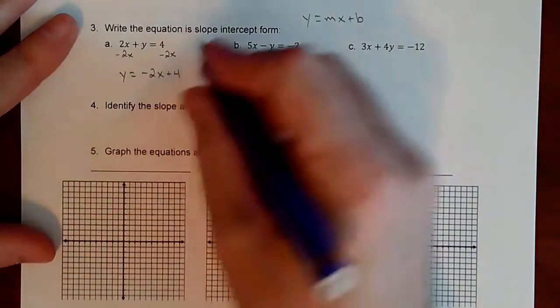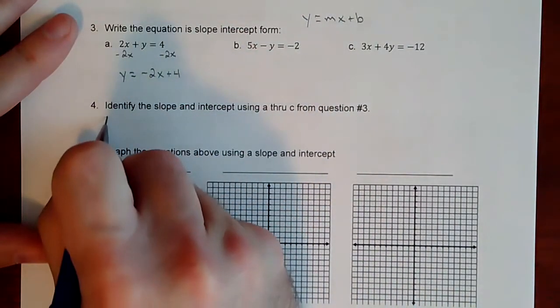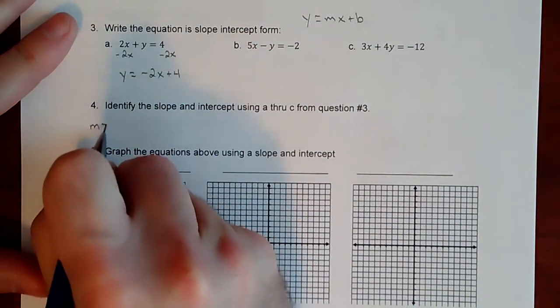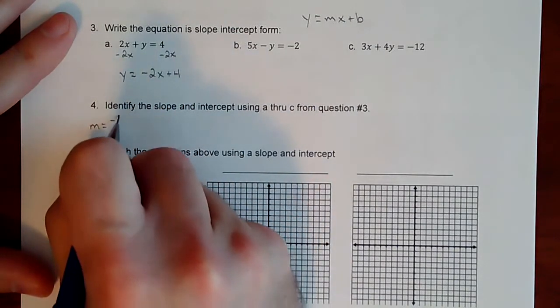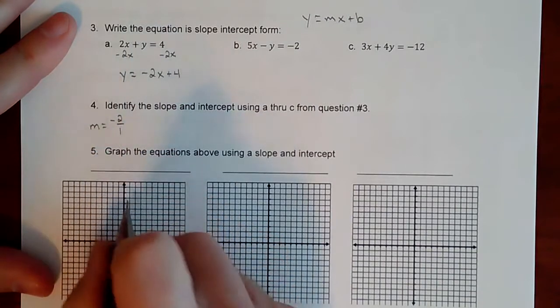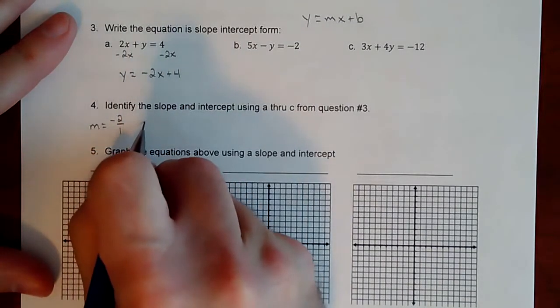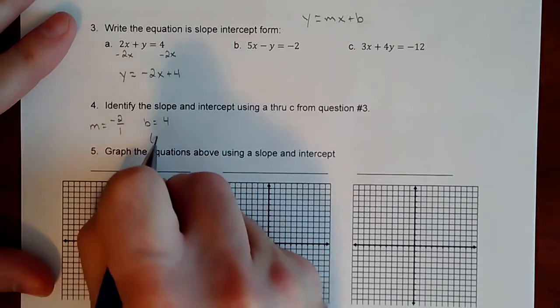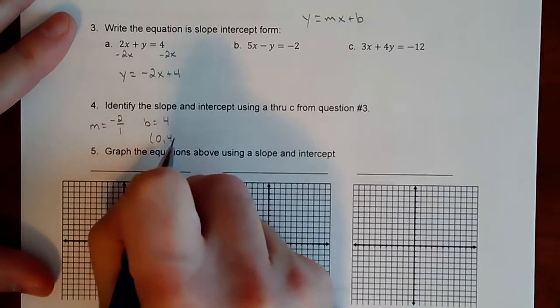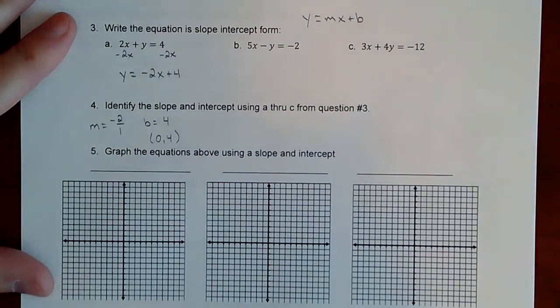So on this equation, your slope is -2, but you need a rise and a run. So then we just turn it into a fraction by putting it over 1. And the y-intercept is 4, which if it's asked for as a coordinate is (0, 4).